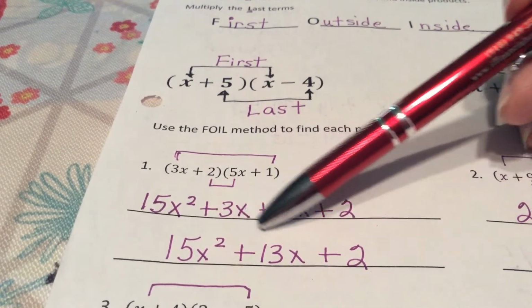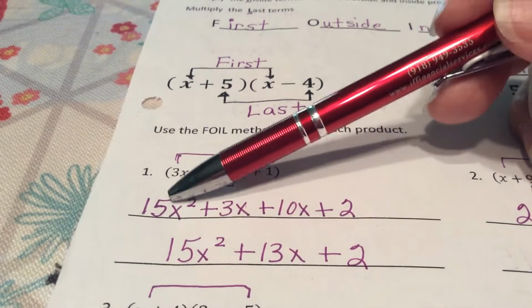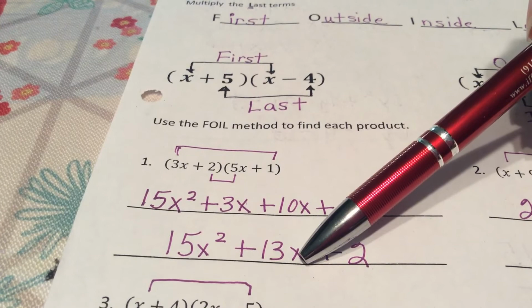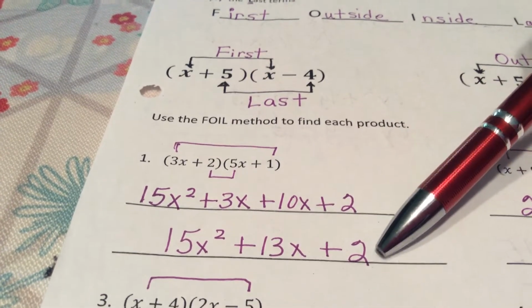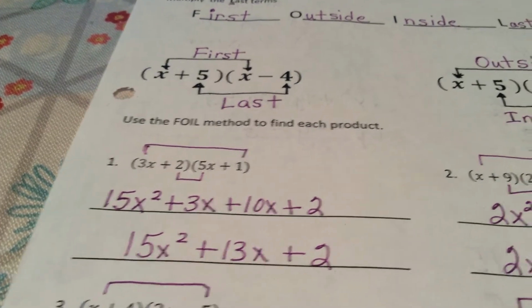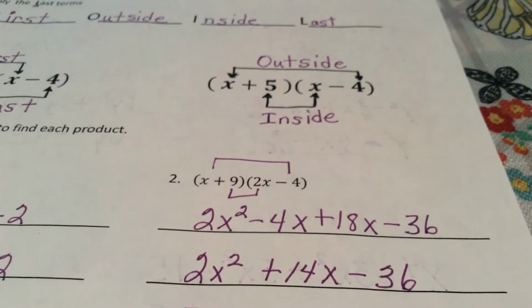Now let's combine these two terms in the middle. We get 15x squared. 3 plus 10 is 13x. And plus 2. We have completed our first multiplication of binomials by using the FOIL method.